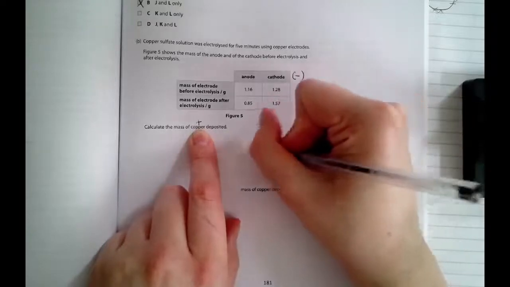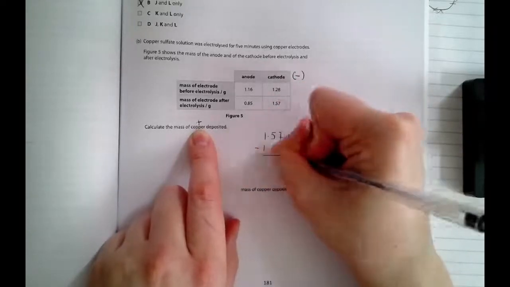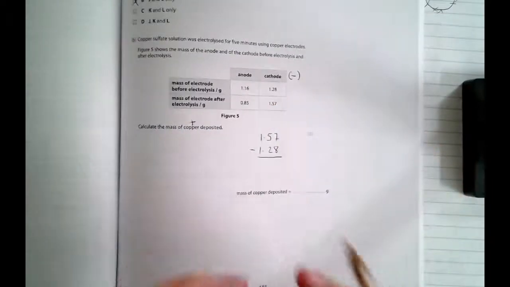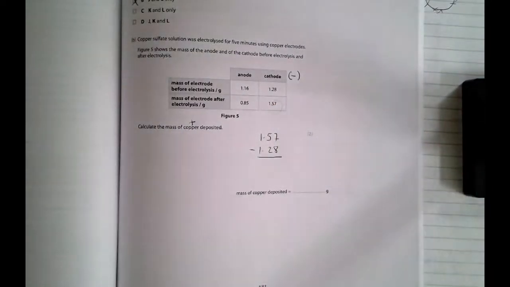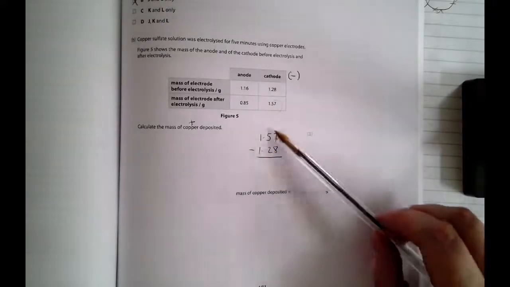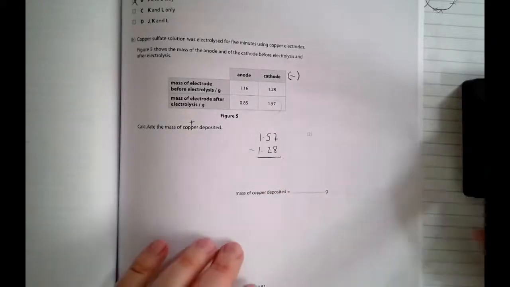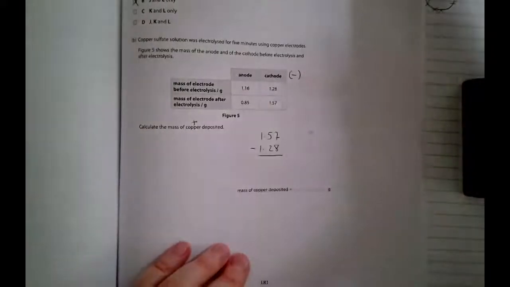The reason you're getting that increase in mass is because the copper is going to the cathode and it's building up around the cathode, making the cathode heavier. So to get the answer to this question, you just need to do a simple subtraction, and that will tell you the amount of copper you have forming at the cathode.